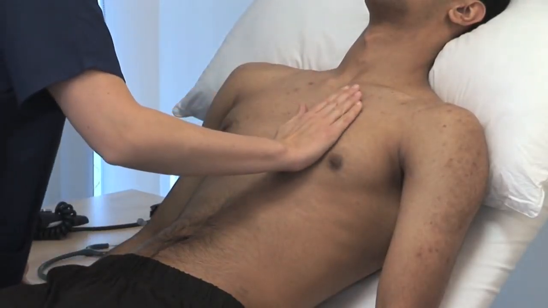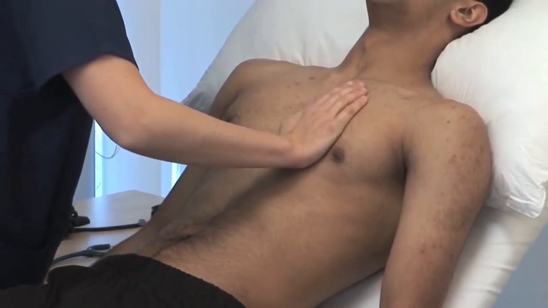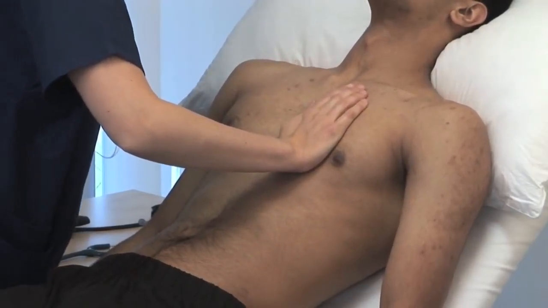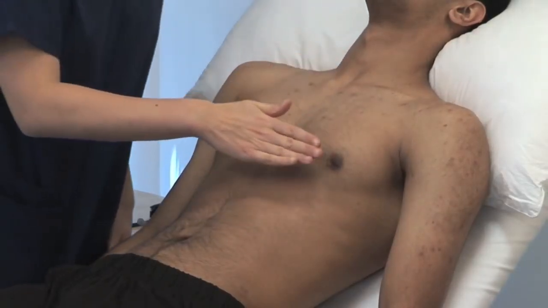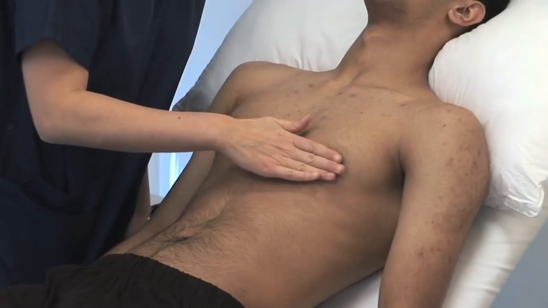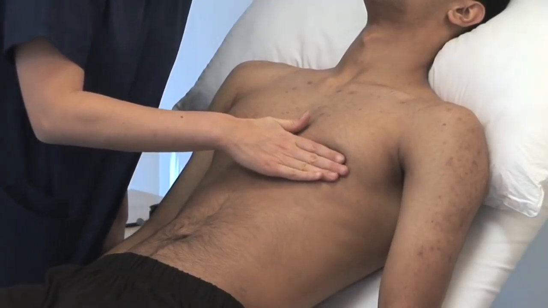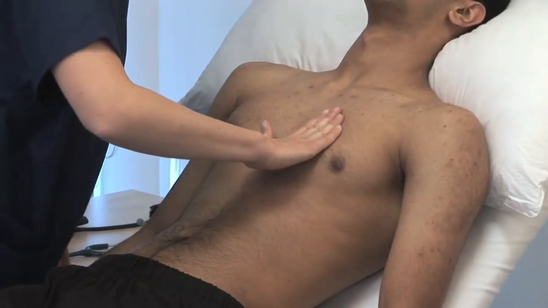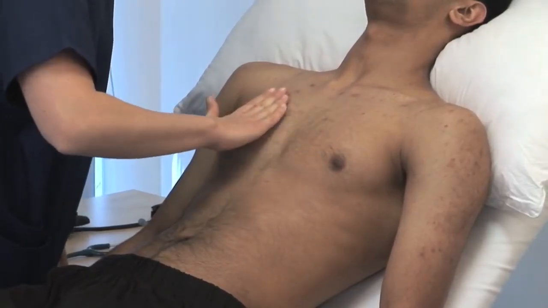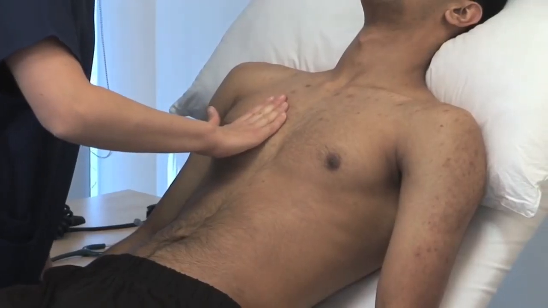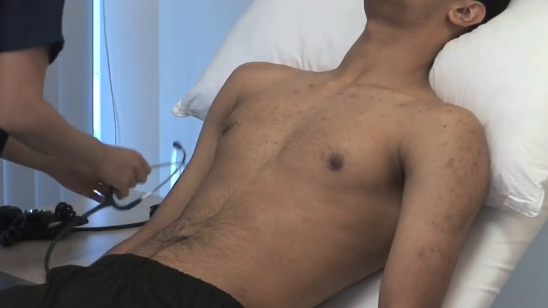Could you take a deep breath in, breathe out, and hold? Feel for a right ventricular heave with the heel of your hand in the left parasternal area. Breathe normally. Feel for thrills with the flat of your fingers at the apex and both sides of the sternum. A thrill is a palpable vibration. If you subsequently hear a murmur on auscultation, go back and feel for a thrill in order to grade it.